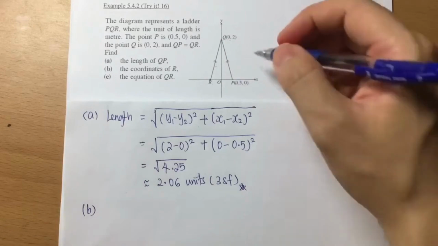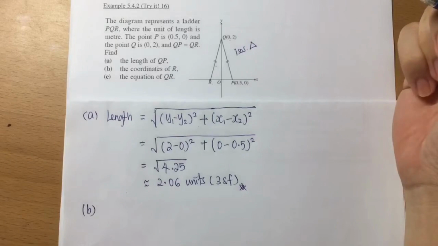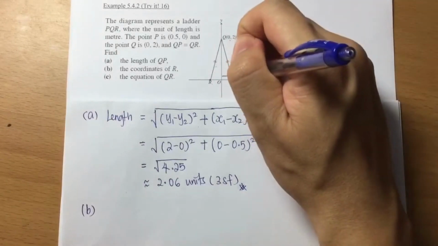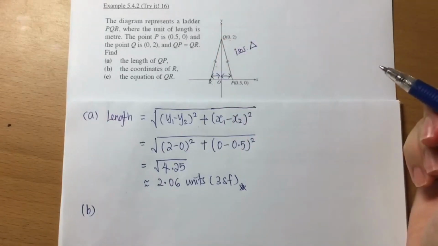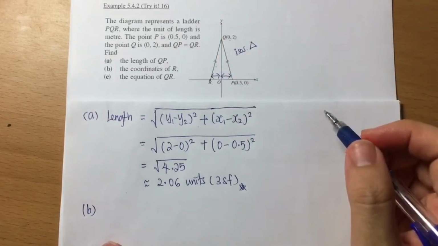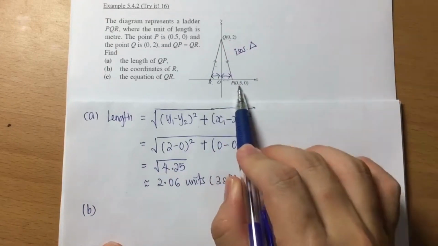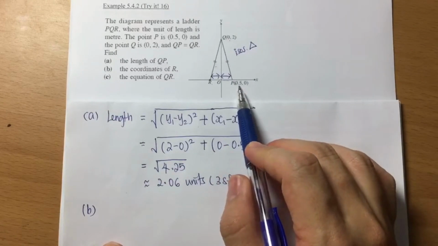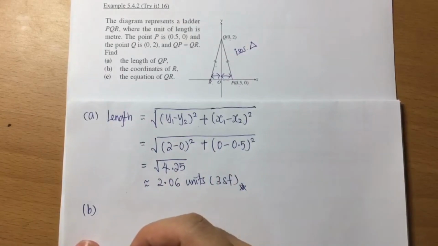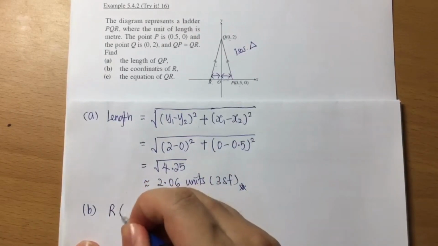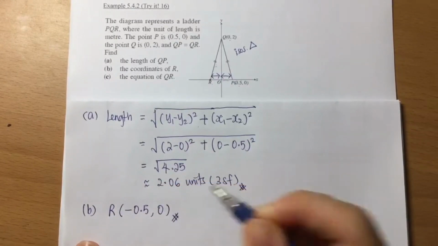So this is an isosceles triangle. That means the distance here and the distance here must be the same. And therefore, if here is 0.5 units, because the x coordinate of P is 0.5, here must also be 0.5. So for part B, I can straight away write down the coordinates of R.